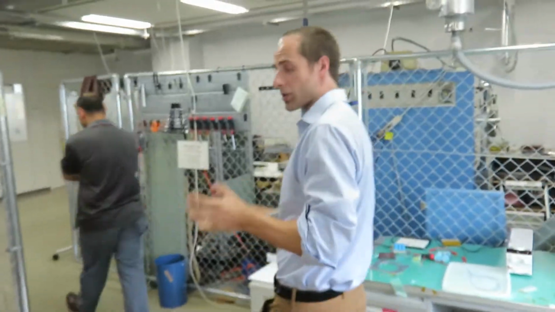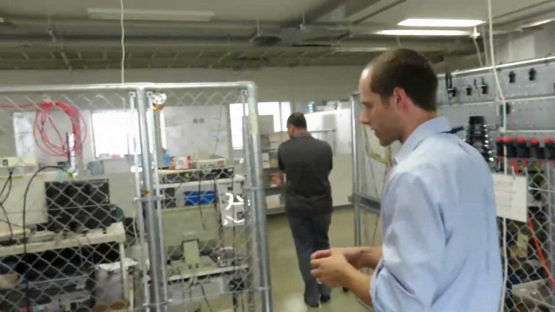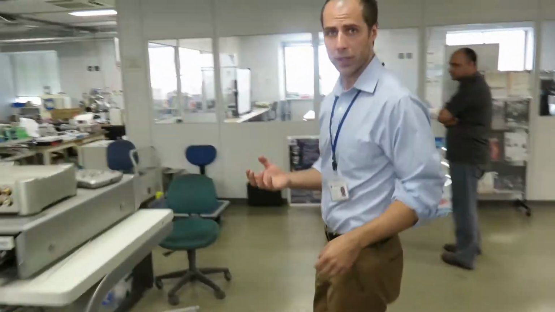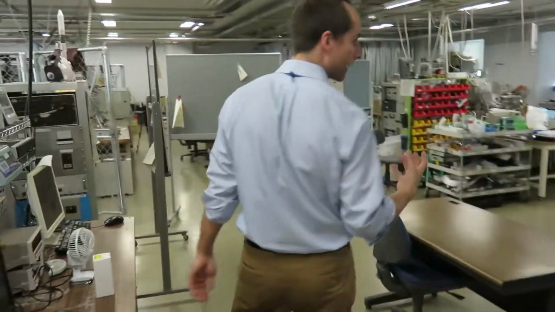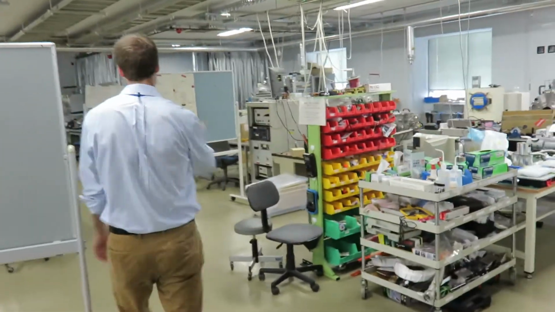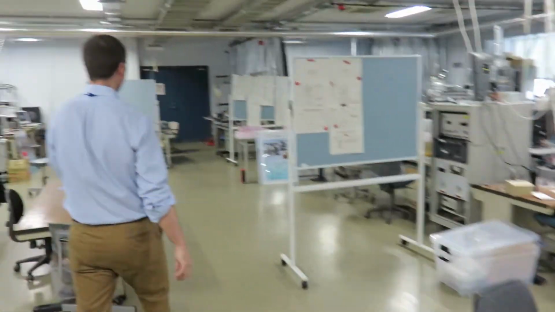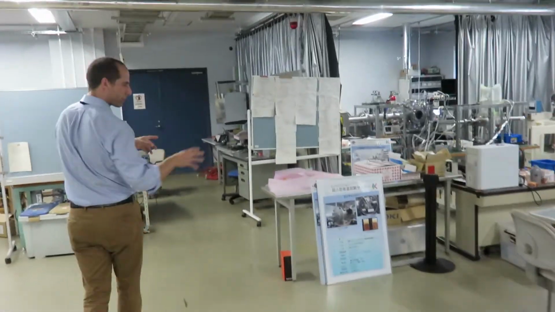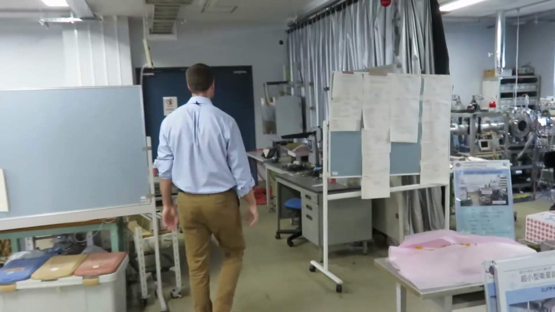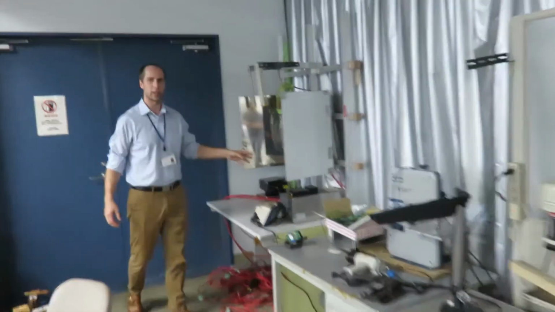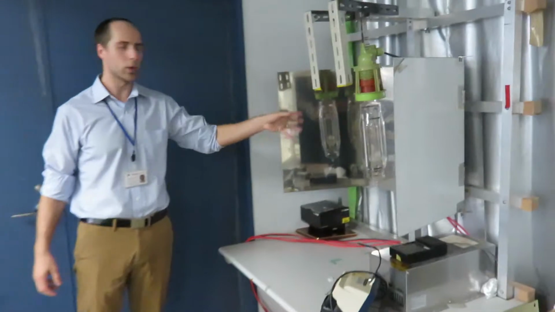So next, let's look at some auxiliary chambers. Those are the three core chambers: LEO, GEO, PEO. Let's look at some auxiliary chambers that allow us to simulate other aspects of the space environment. And we'll start in this corner over here. I guess before we go to the chambers, we can take a look at this one. We have here a solar simulator.